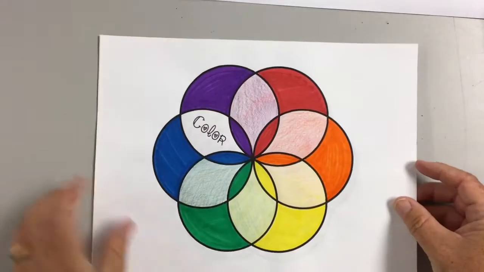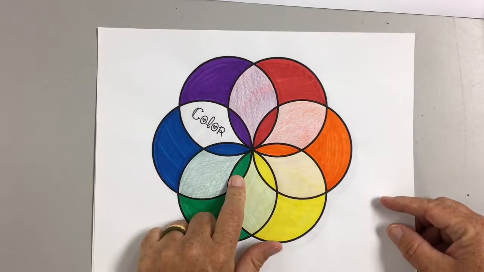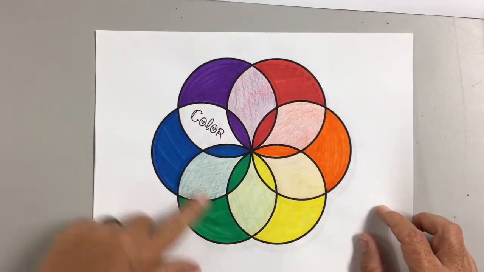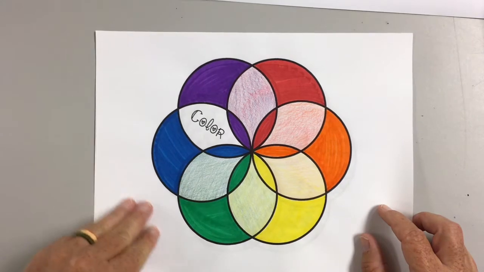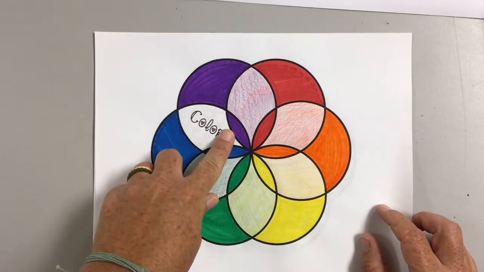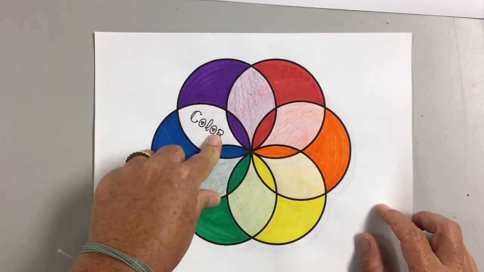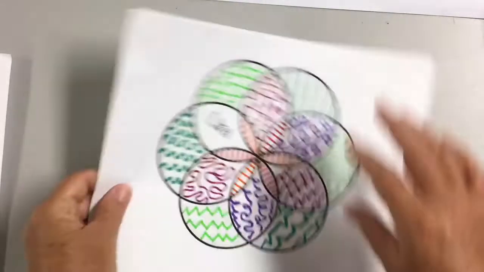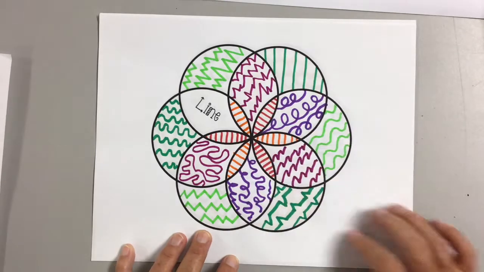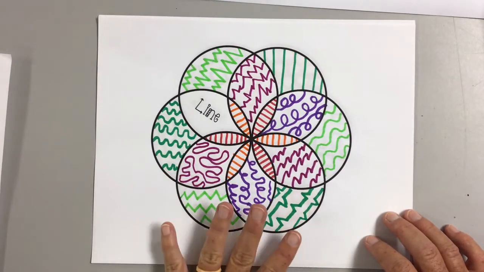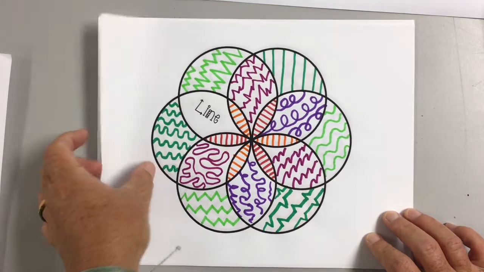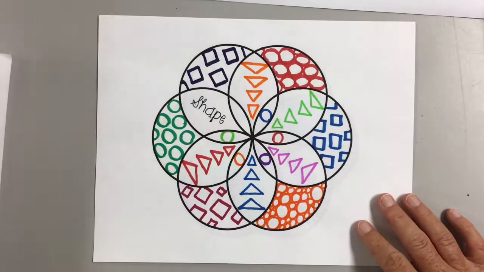So in color, I used a combination of my markers and my colored pencils to create a whole color wheel. So I have all of the different colors that are in a color wheel. And do leave the term section open and don't color that in. That way we can read it when we put it all together. And then on line, I just filled each one of the spaces with a different type of line. And if you notice, I kept with a color theme. I only stuck with 3 or 4 colors instead of using the entire box of colors.